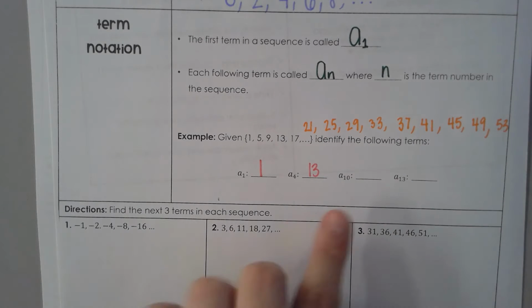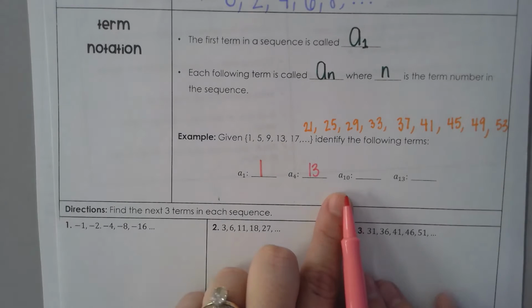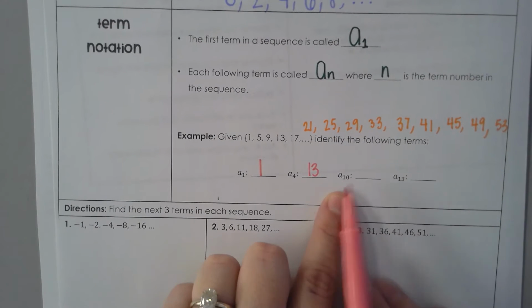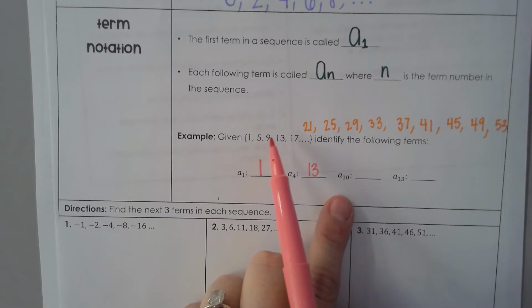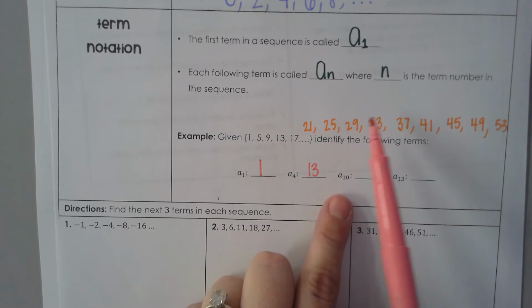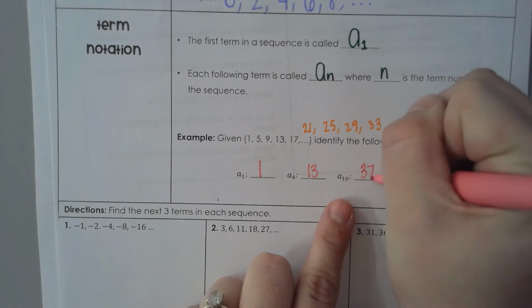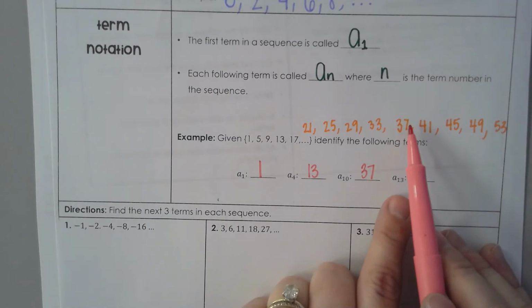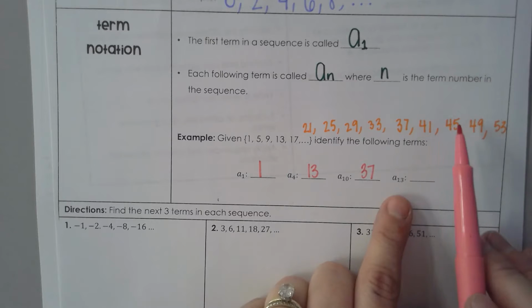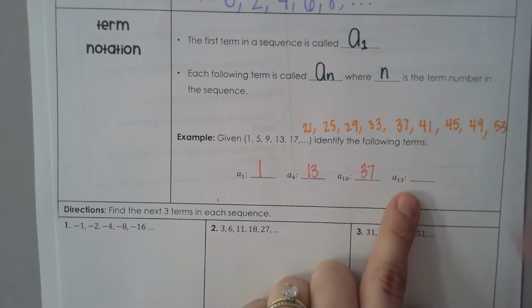But I want to know A10, which is the 10th term. 37. So 1, 2, 3, 4, 5, 6, 7, 8, 9, 10. Yep, it is 37. And so then the 13th term, this would be 11, 12, 13, would be 49.